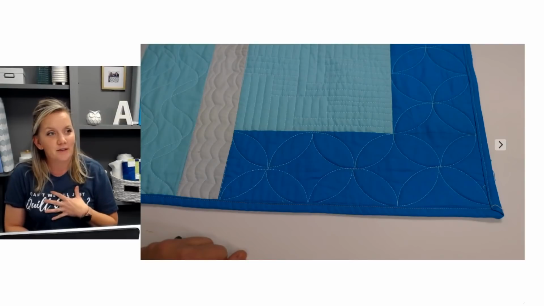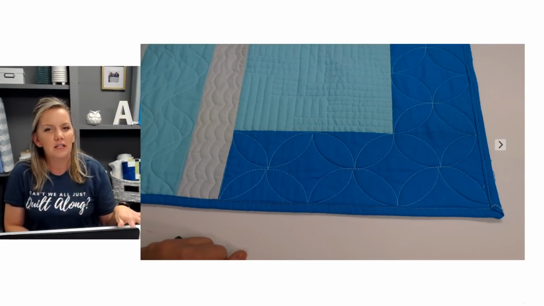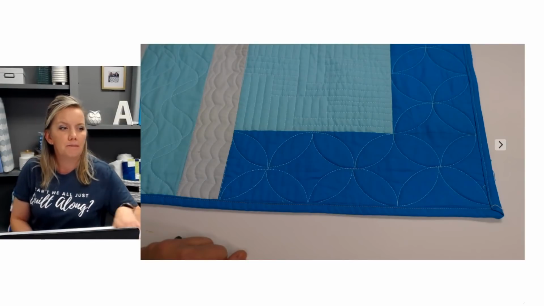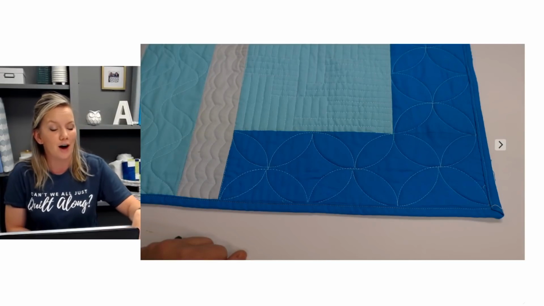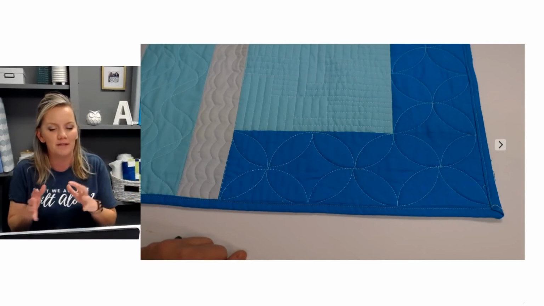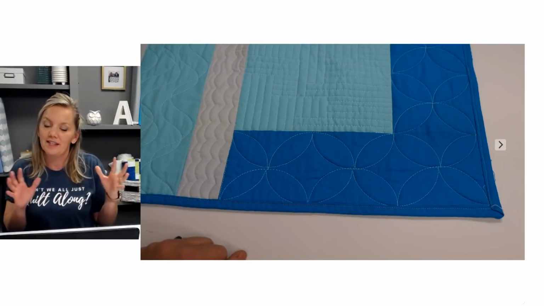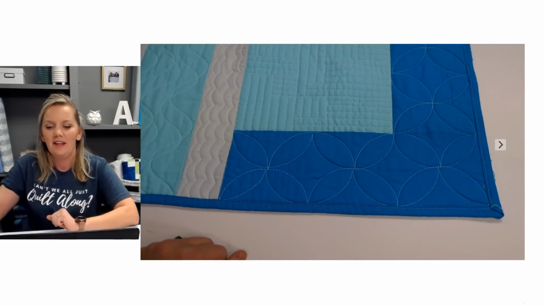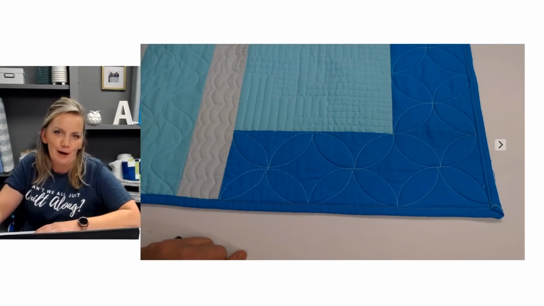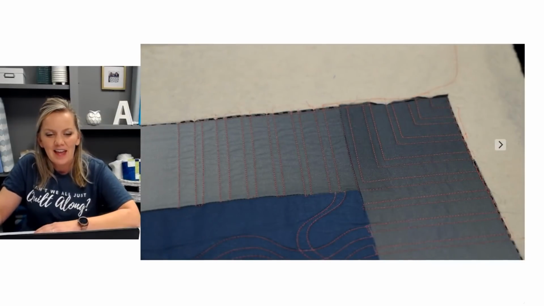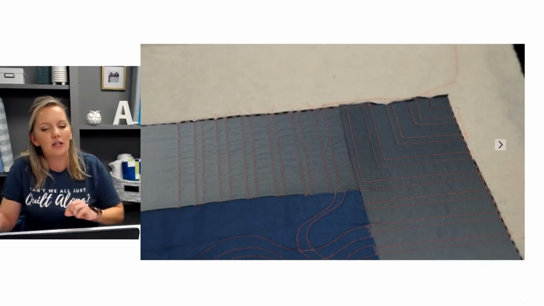At least it doesn't for me, especially even if it should fit perfectly. By the time I get to that point, I'm probably off a little bit because my quilting isn't quite perfect. But if the design fits just perfectly in that corner, then all the better. You don't have to worry too much about turning it. And this was the piano key design that we learned in this lesson.